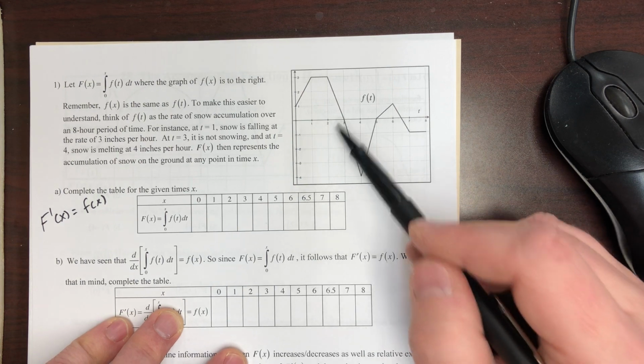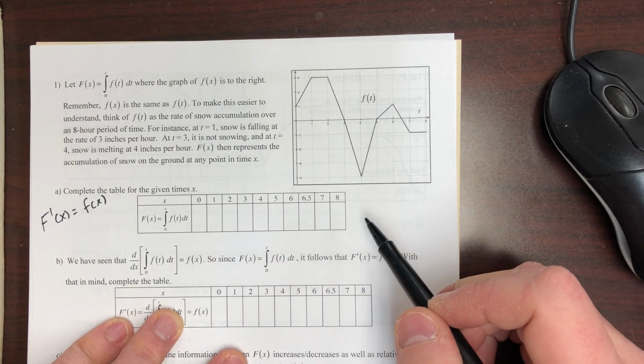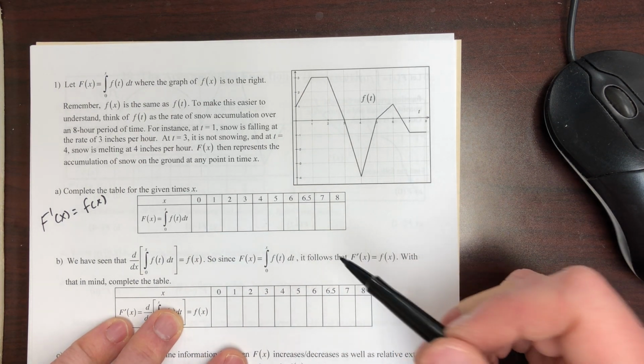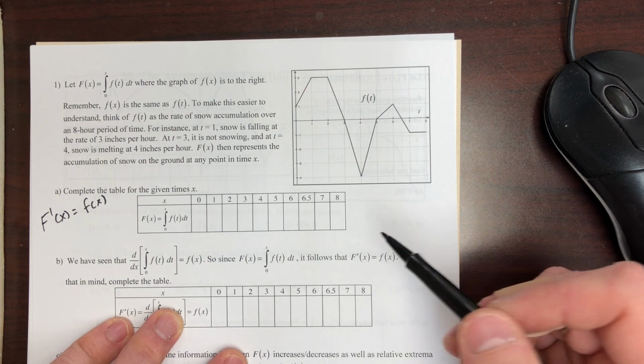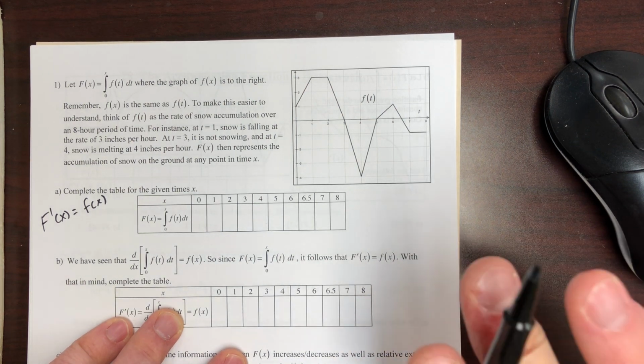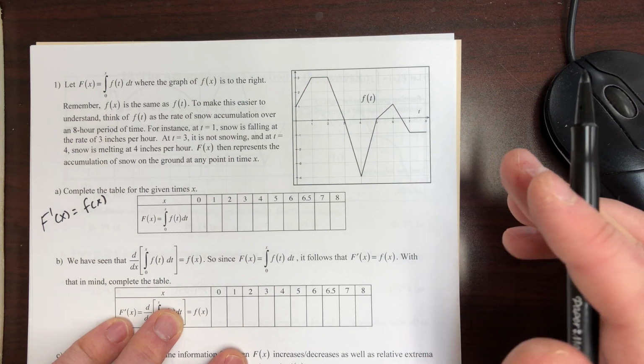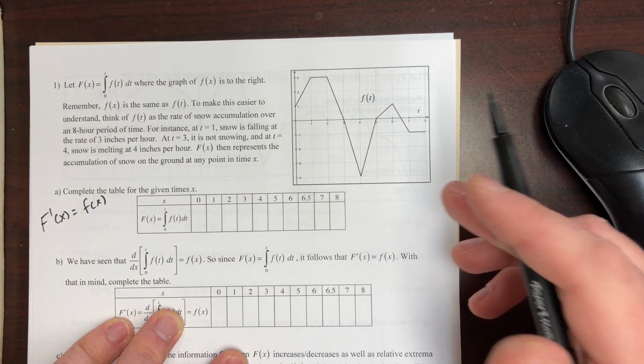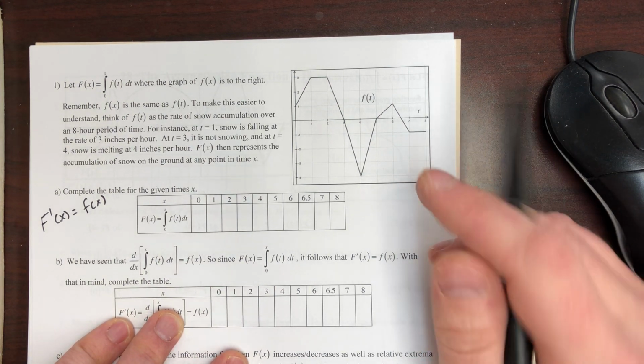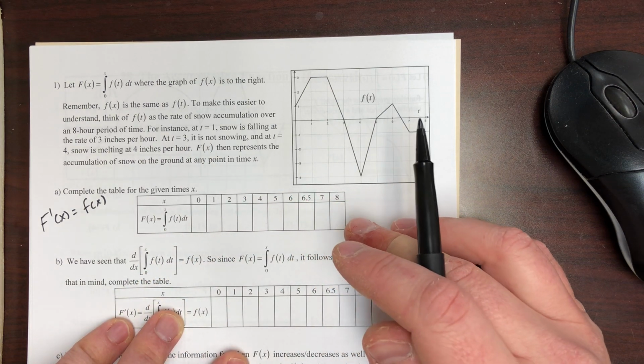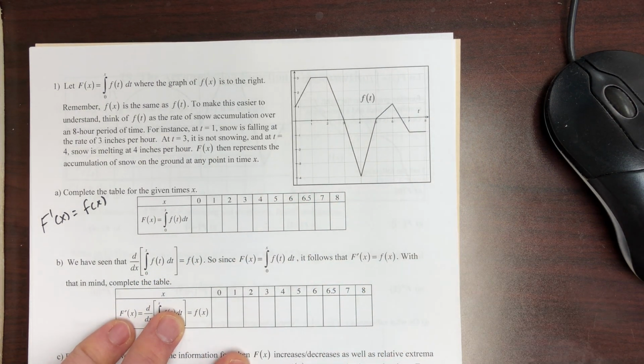So let's go through and calculate the amount of snow on the ground at different times. And we gotta pause. How much snow is there to begin with? If they don't tell us how much snow there is to begin with, the numbers that we come up with here are saying, well, given however much snow you started with, this is how much more or less there's going to be from what you started with.